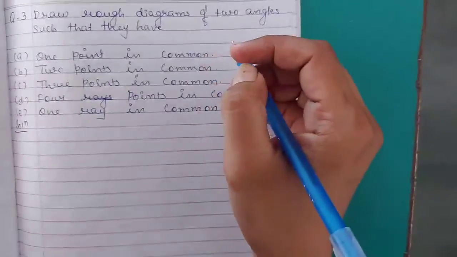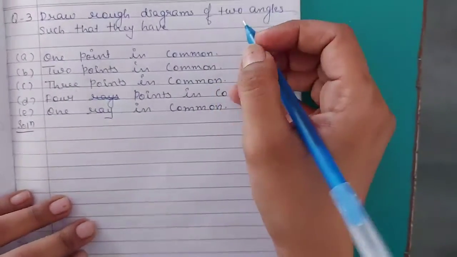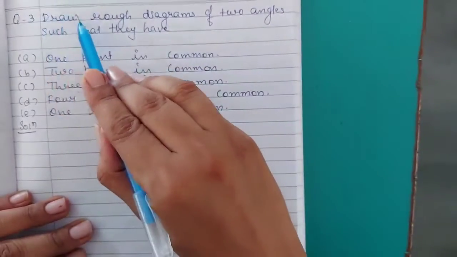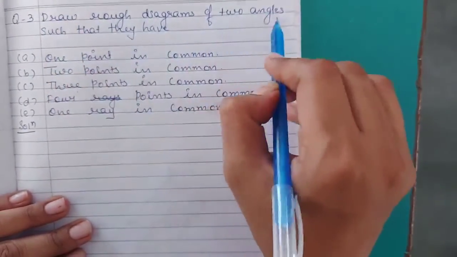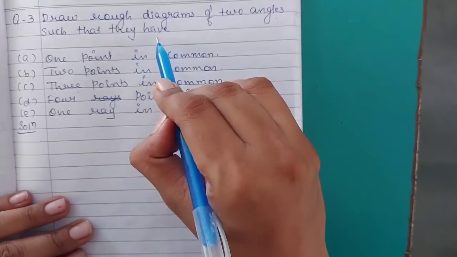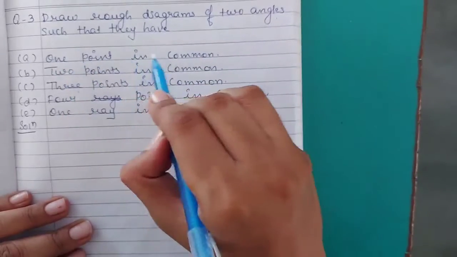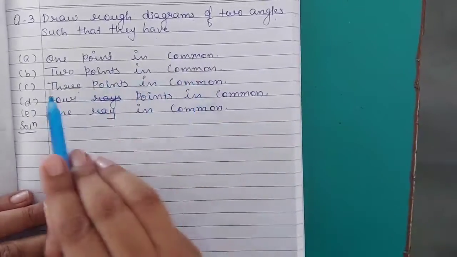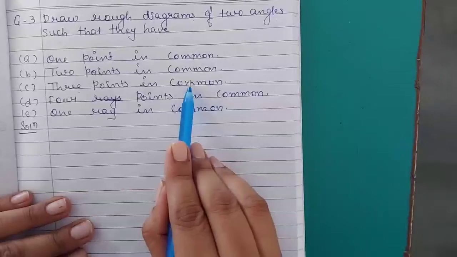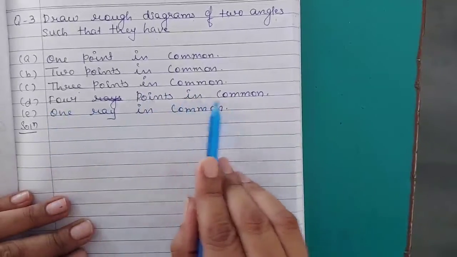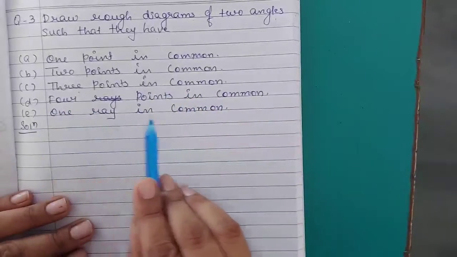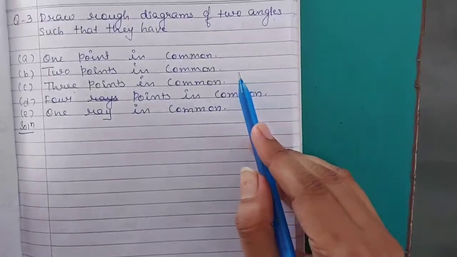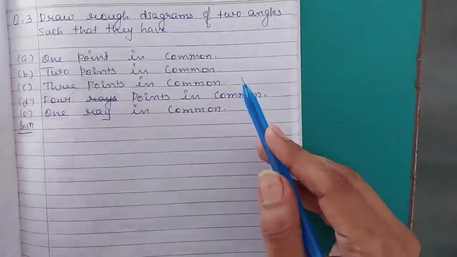Hello students, let us solve exercise 4.3 question number 3. Question 3. Draw rough diagrams of two angles such that they have A. 1 point in common, B. 2 points in common, C. 3 points in common, D. 4 points in common, E. 1 ray in common. So here first of all students we have to draw angles according to the given conditions.